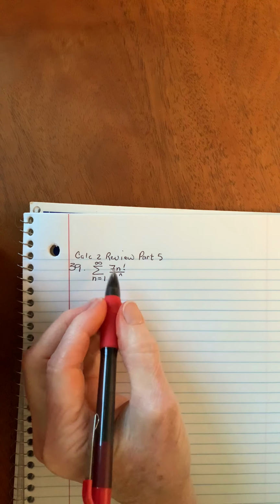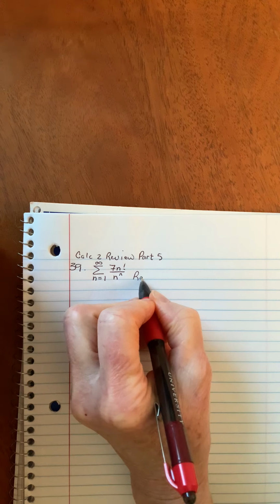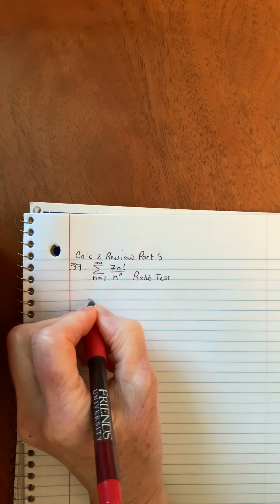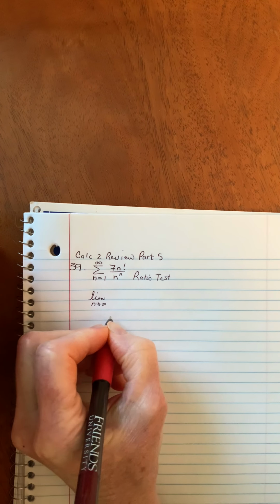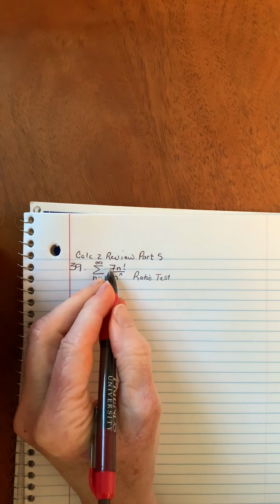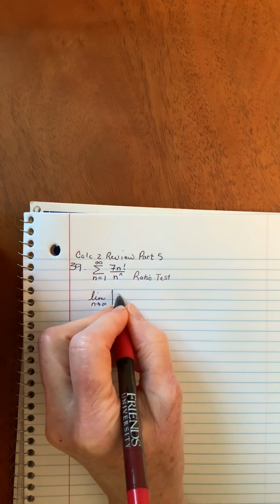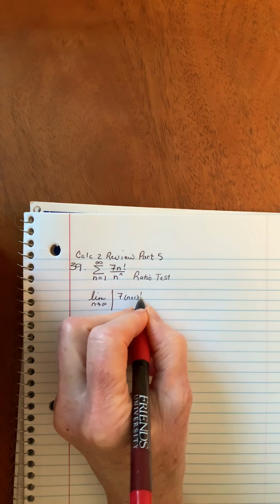Now, when you've got a factorial, it is usually very useful to use the ratio test. So let's do that. Ratio test. That includes this. It's the limit as n approaches infinity of. Now you've got to turn all the n's into n plus 1's first of all. So you've got 7. Then you've got n plus 1 factorial.